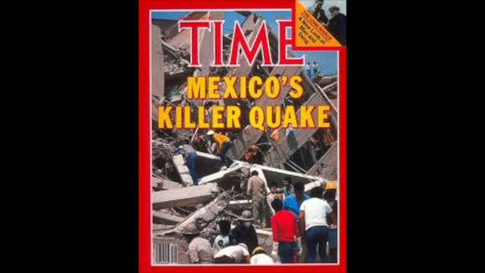One of the biggest earthquakes to hit Central America occurred in Mexico City in 1985. Here's a clip showing what it looked like.